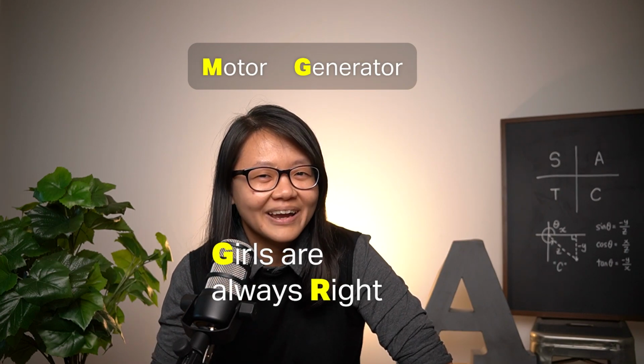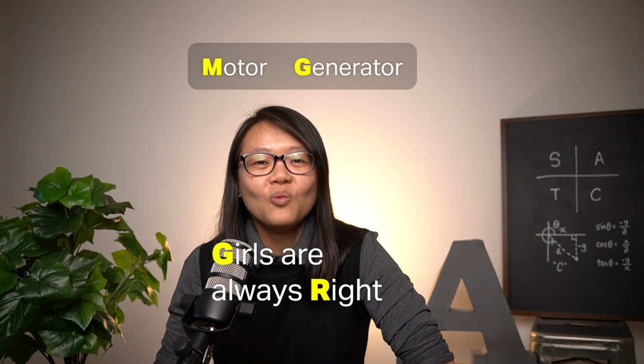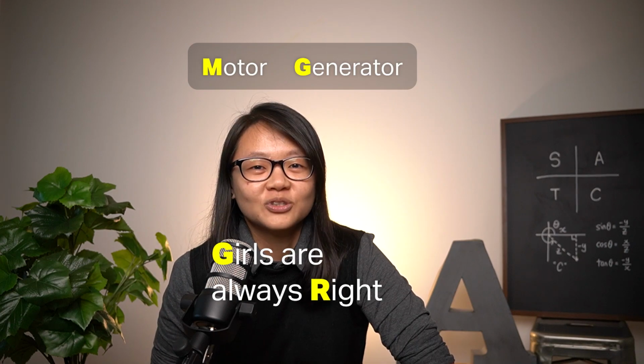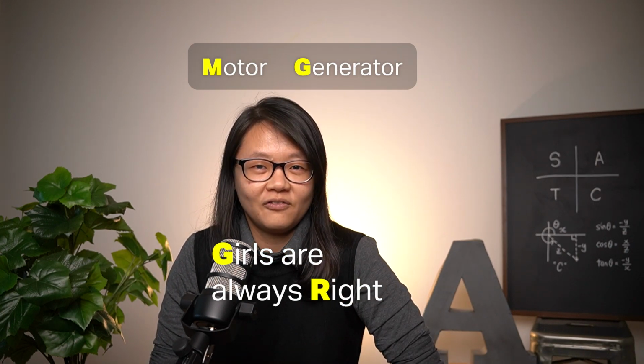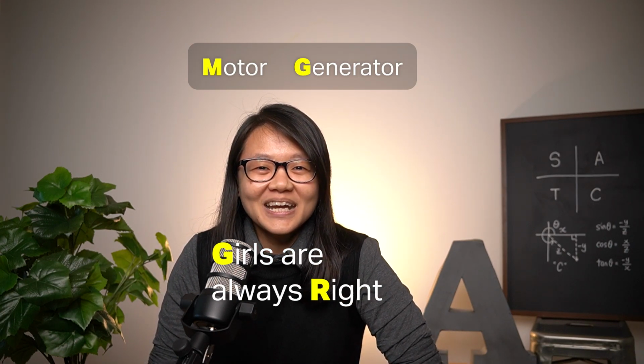Start from M. How about we link M to male and generator G to girl, okay? I'm going to tell you something that you might not agree with me, but girls are always right. So generator will be using Fleming's right hand rule and motor will be using Fleming's left hand rule. Okay, so this is how association can help you in physics.